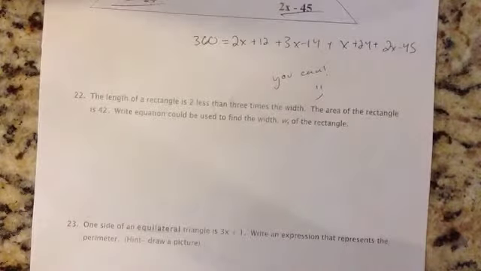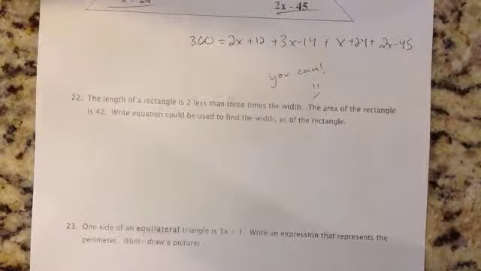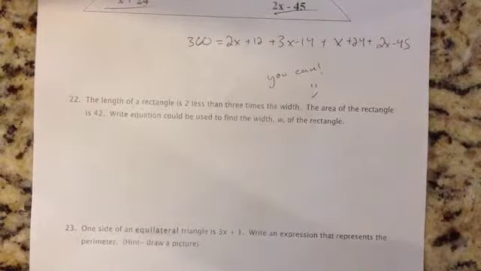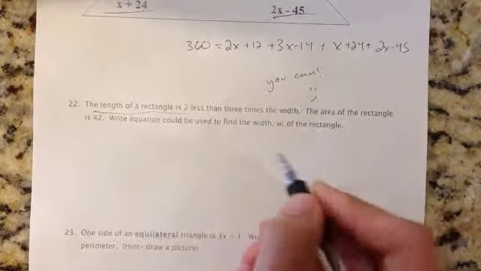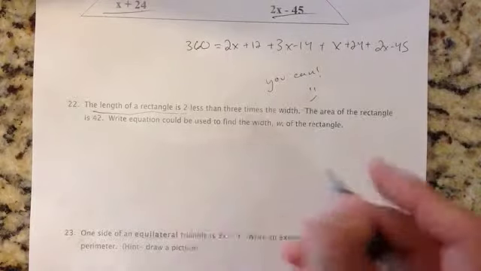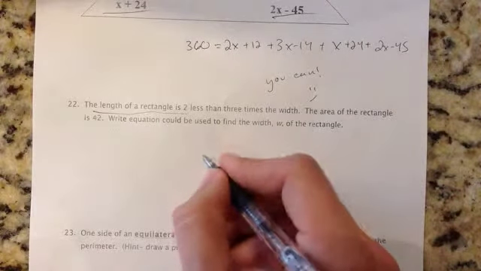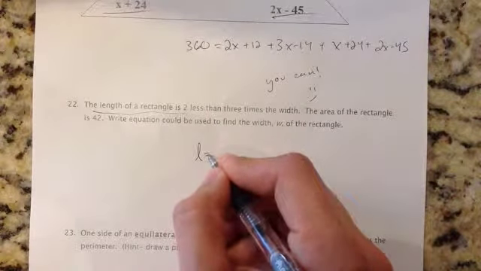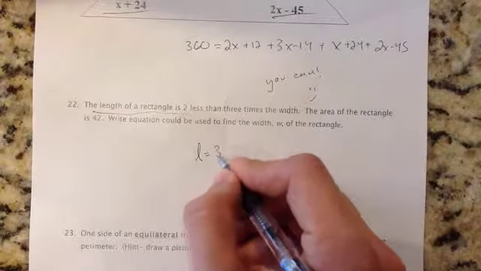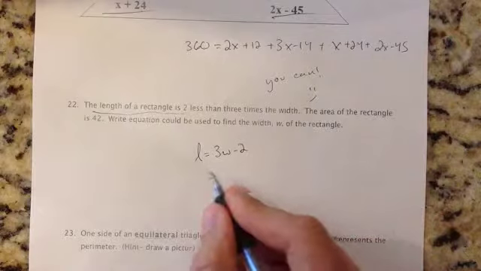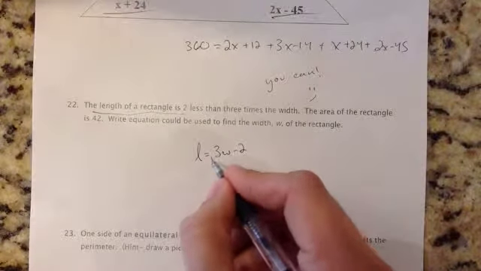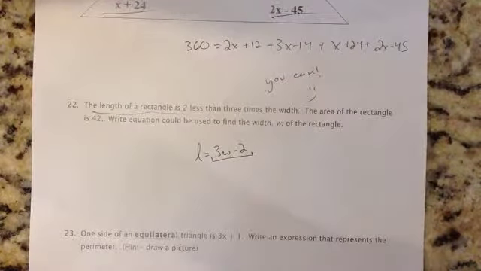Moving on. The length of the rectangle is 2 less than 3 times the width. Write the equation that can be used to find the width of the rectangle. First thing I'm going to do, length of the rectangle is 2 less than 3 times the width. So the length is going to be 2 less than 3 times the width. Here's 3 times the width. Here's 2 less than that. So whenever we use length, we can take this and put it in to get a width.